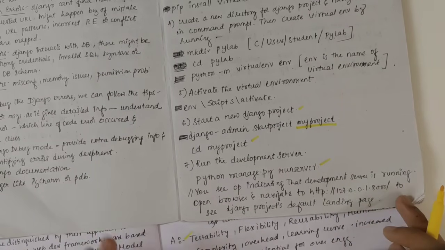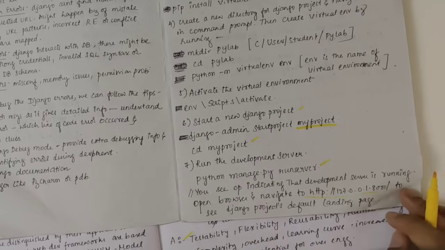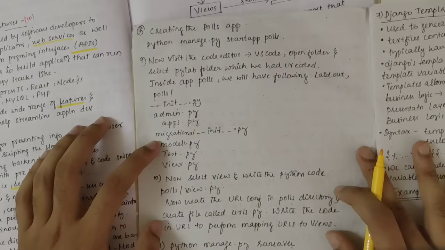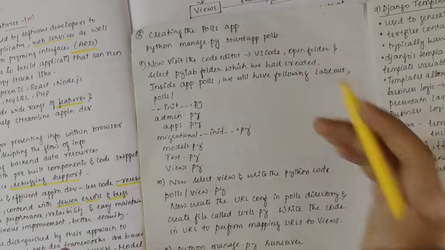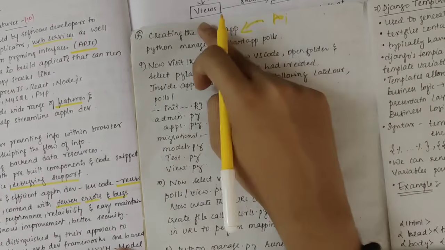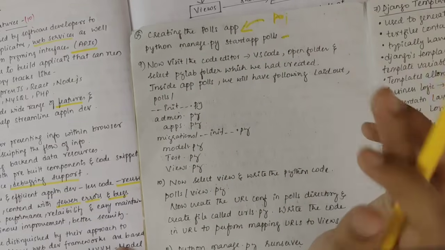So when we do this, we'll see output indicating the development server is running. So we can open the browser and navigate through this URL. So we can see that Django project's default landing page is reached. Next, after this, we have to create an application, right? Project is created, my project. Now I'll create an application. So python manage.py startapp Pulse, Pulse is the application name.